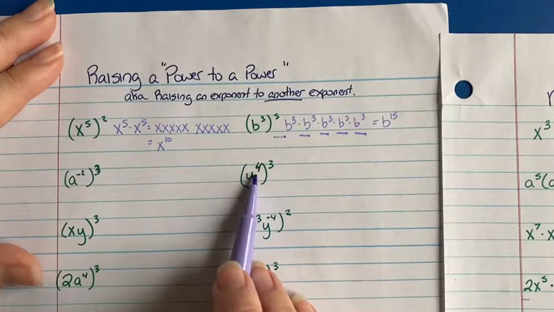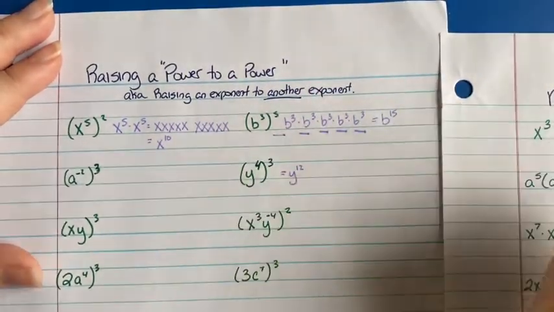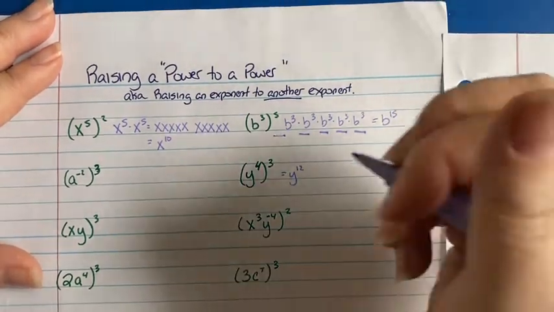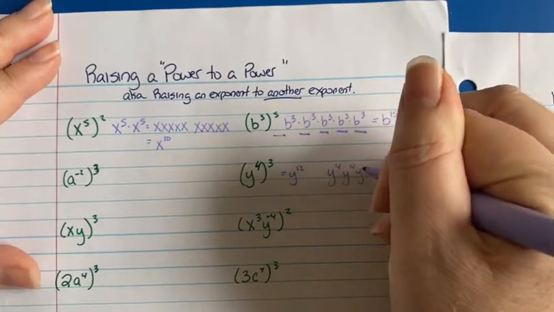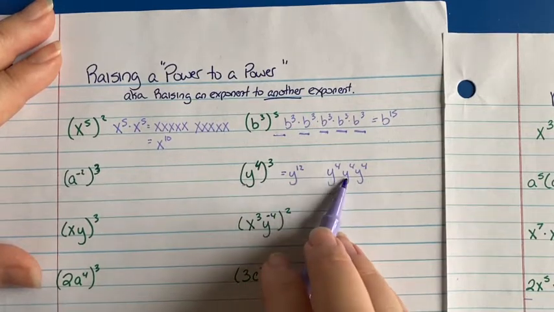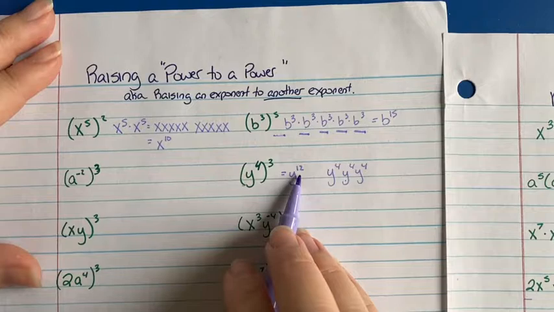Let's go y to the 4th to the 3rd power. That's just going to be y to the 12th power. And again, if you don't remember that rule, you can expand it out. Y to the 4th times y to the 4th times y to the 4th. That's y to the 4th 3 times. So you've got 4 here, 4 here, 4 here. That's a total of 12.